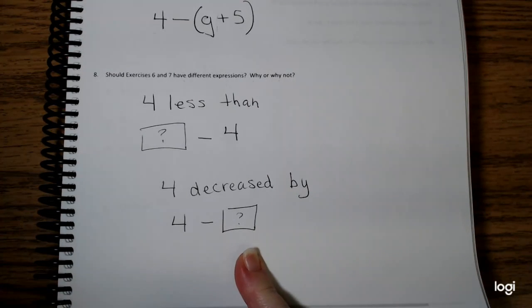Okay, so we finished working on expressions today with adding and subtracting. Next week we are going to continue writing expressions, but this time we're going to add multiplying and dividing.